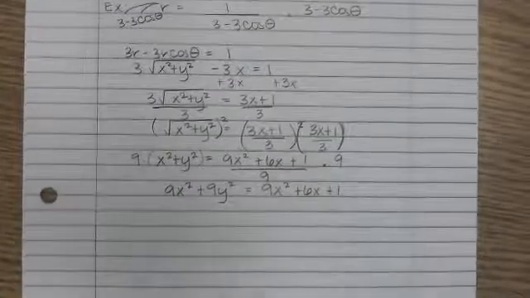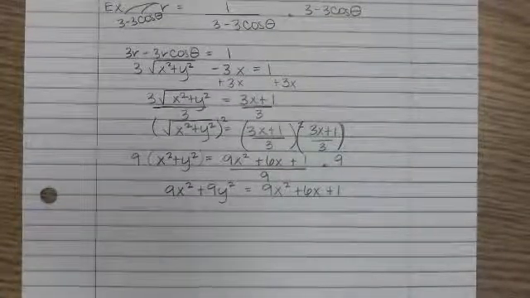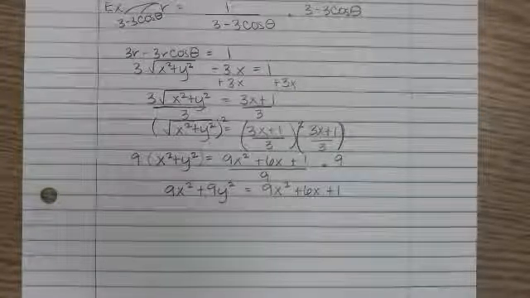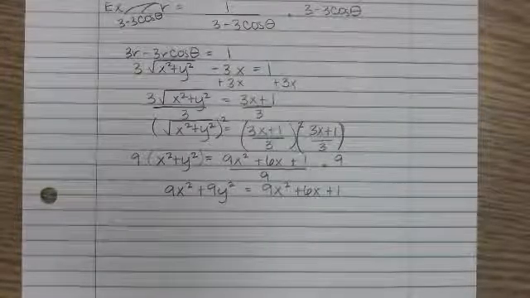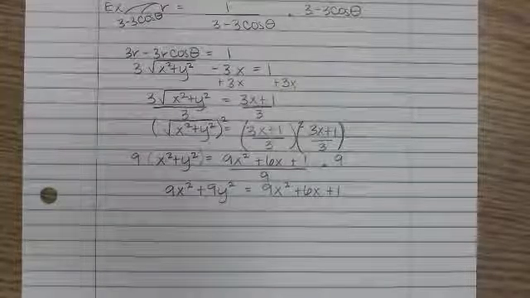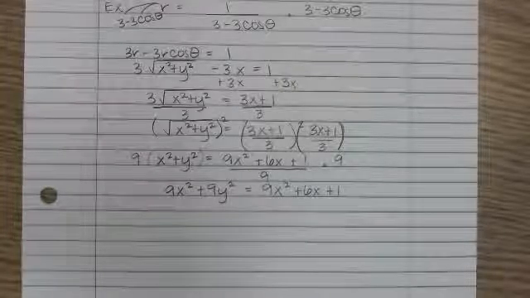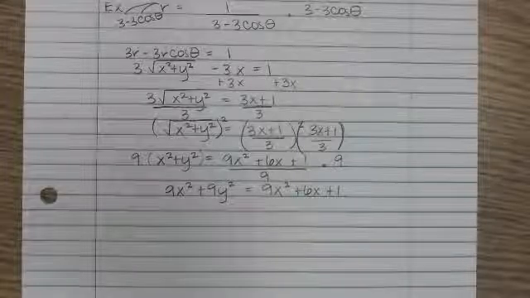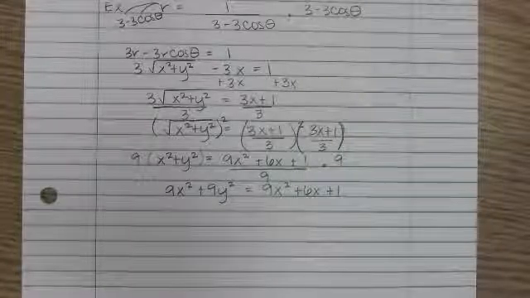Can somebody tell me what conic that is? I've heard circle and I've heard parabola. Oh, no, they can't both be right. So let's continue on in the problem.